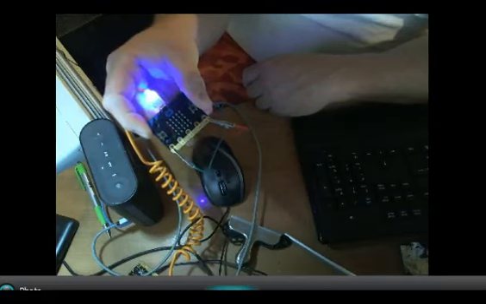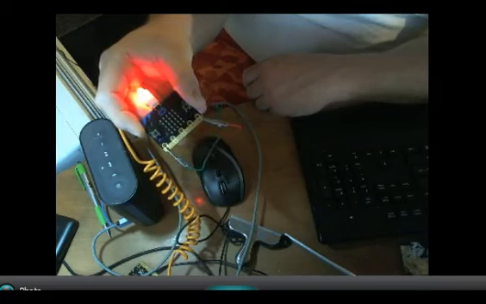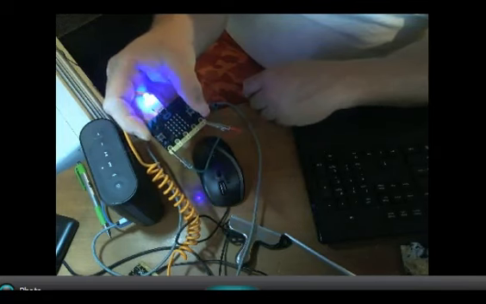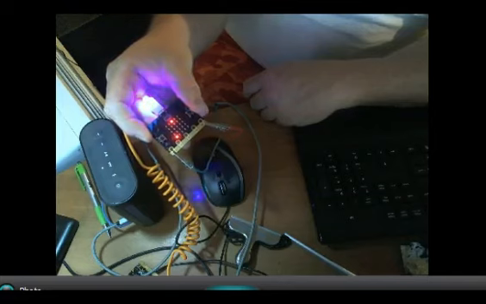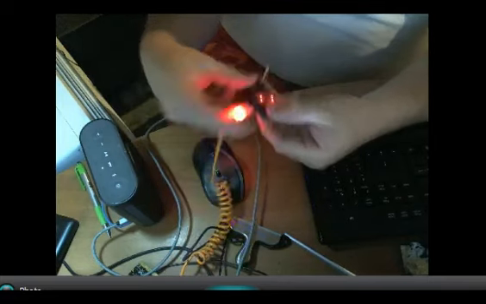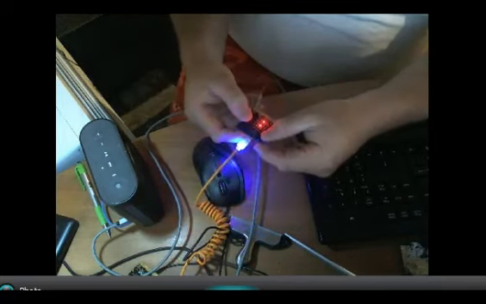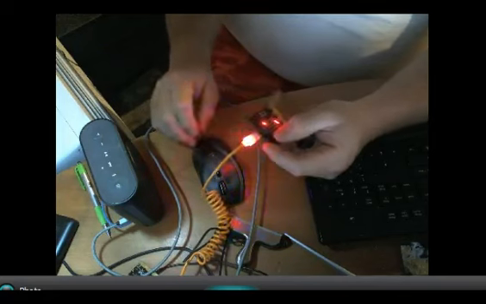Game over. And it's going to wait. And it's going to go, new game is starting. Tilt to fire. Fire. Hit fire.